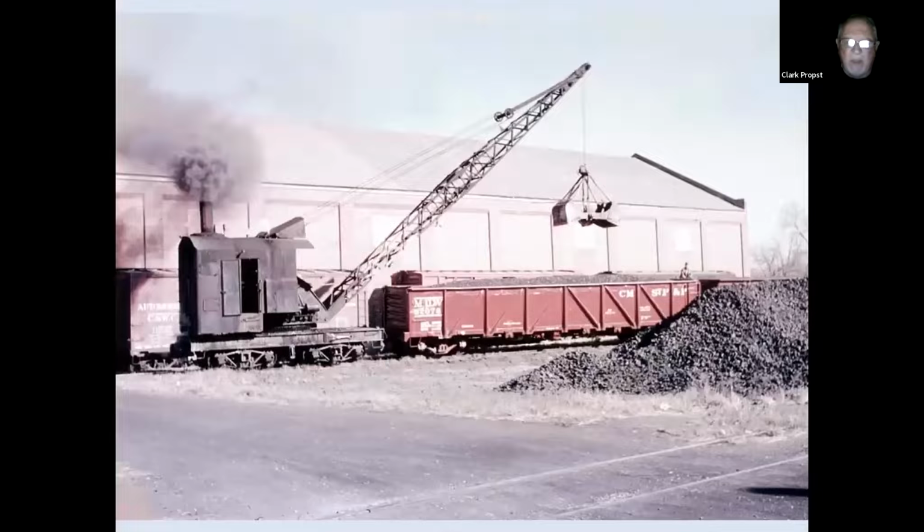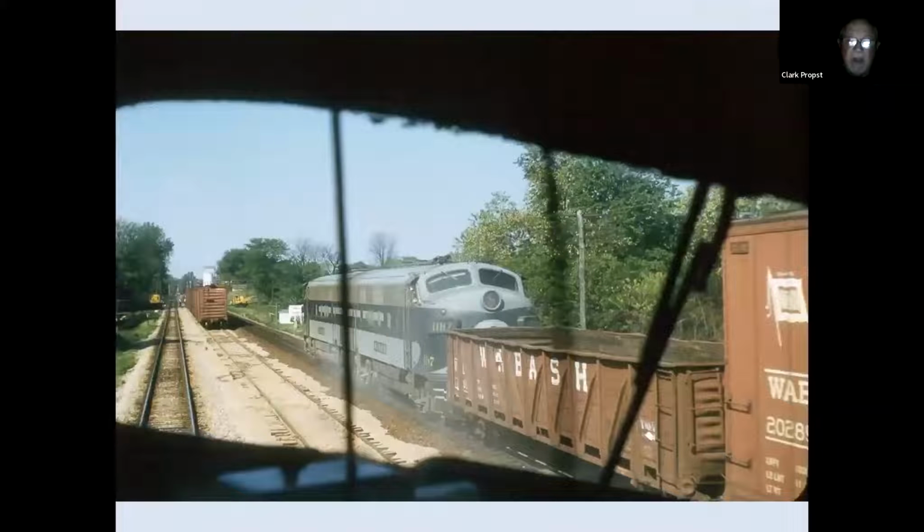More efficient way, this is at the Sherbeed in Mason City, a rebuilt Milwaukee gondola being unloaded with a clamshell. This is a really neat photo from Soft Marty. He was riding on a Monad passenger train. And I really like that Wabash gondola.